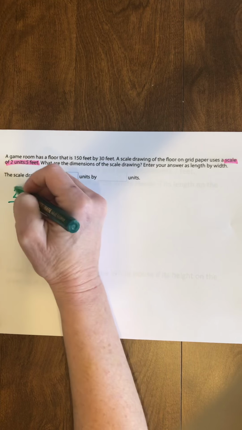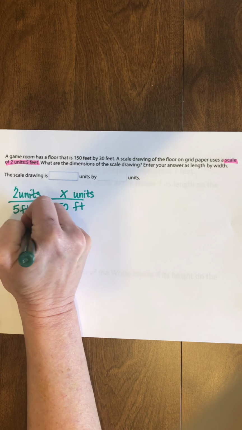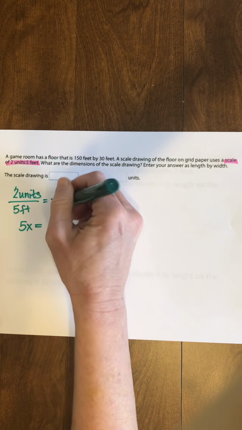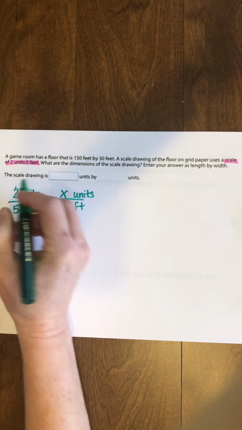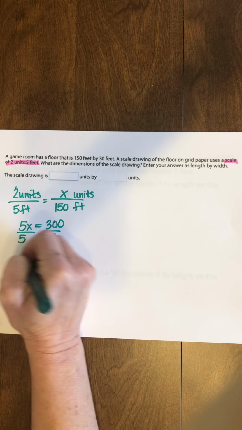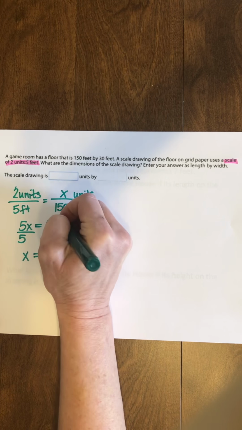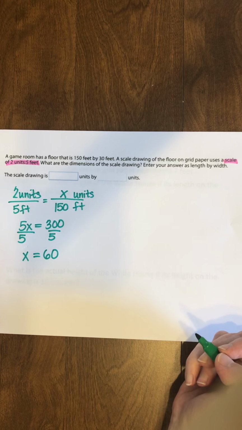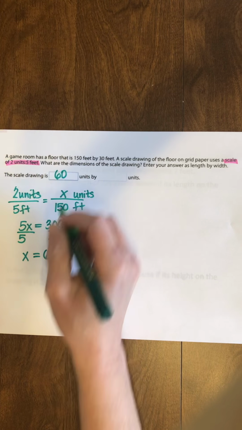So I'm going to cross multiply. Again, I'm going to do this one first. So 5 times x gives me 5x is equal to 2 times 150, which is going to give us 300. So I'm going to divide both sides by 5, and that's going to give me x is equal to, 5 goes into 30 6 times, and I have my 0, so I get 60 units. Okay, so I'm going to write a 60 up here.